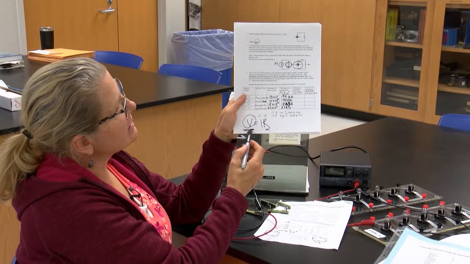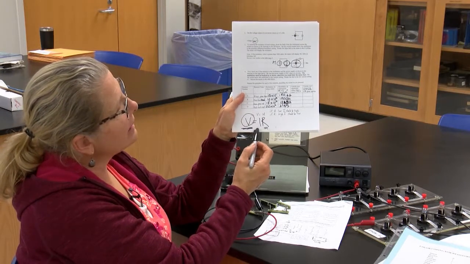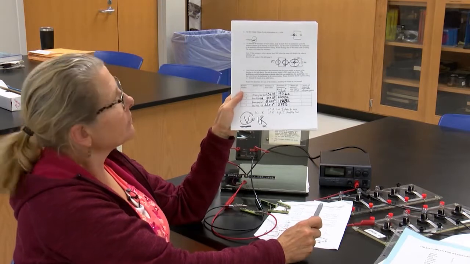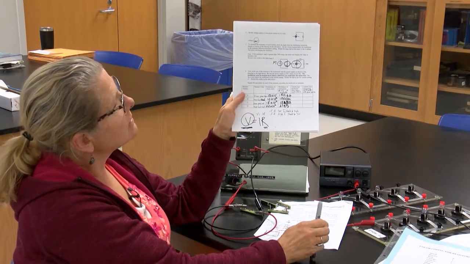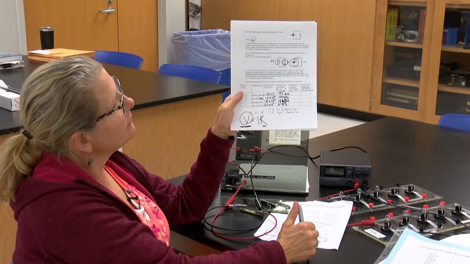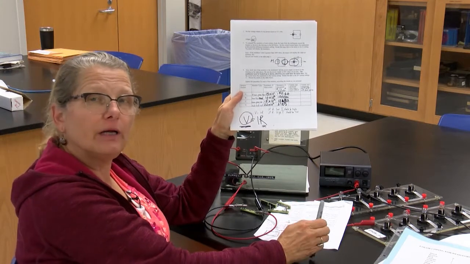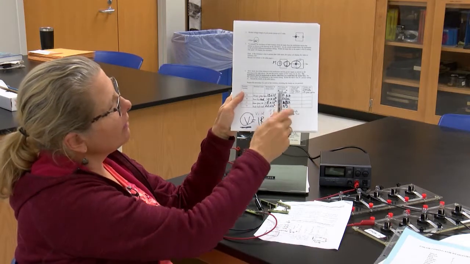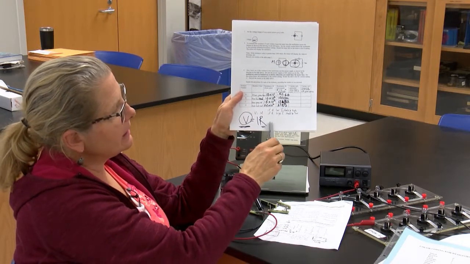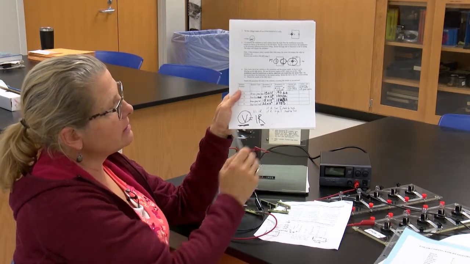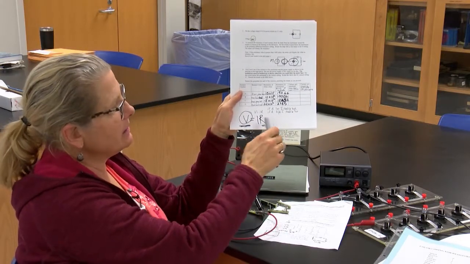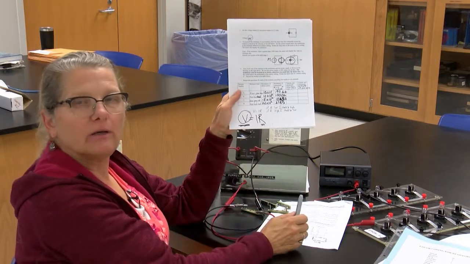If V is the same, which one is going to have the highest current? Very interesting. Would the one with the low resistance have a high current? Or would the one with the high resistance have a high current? Which one?